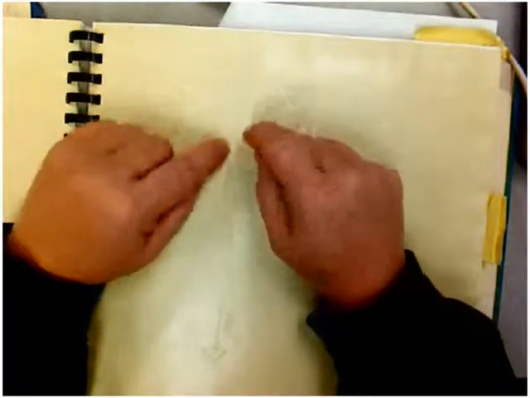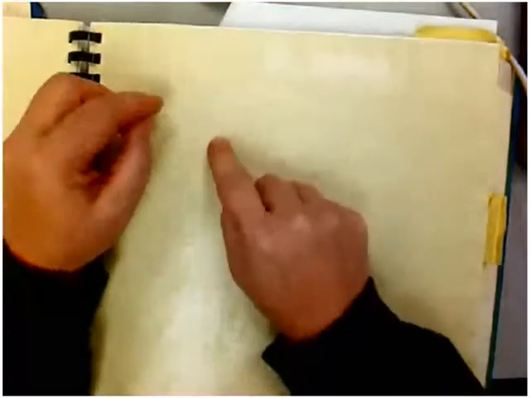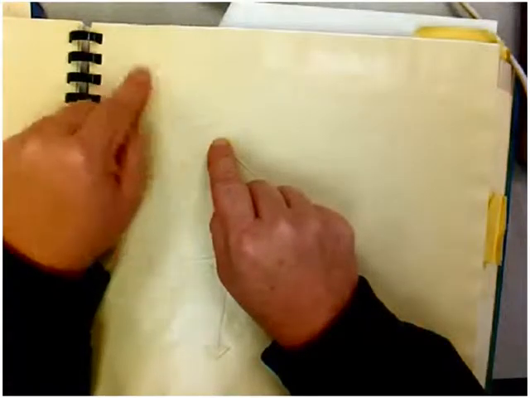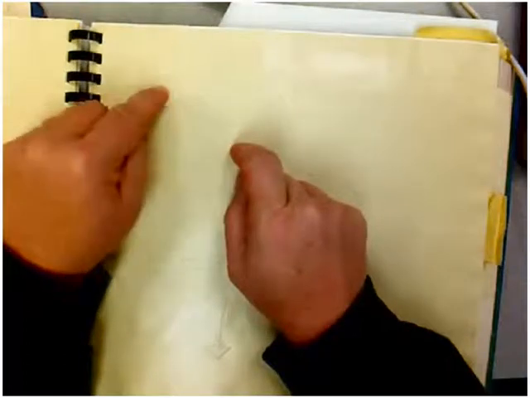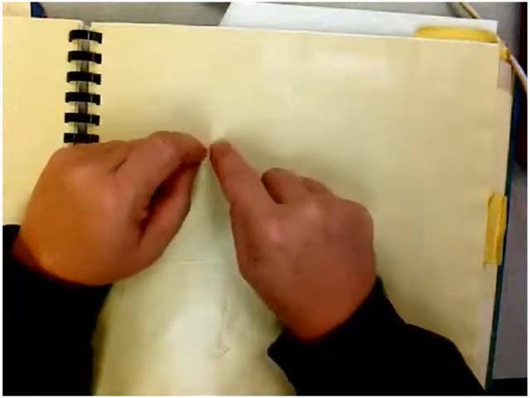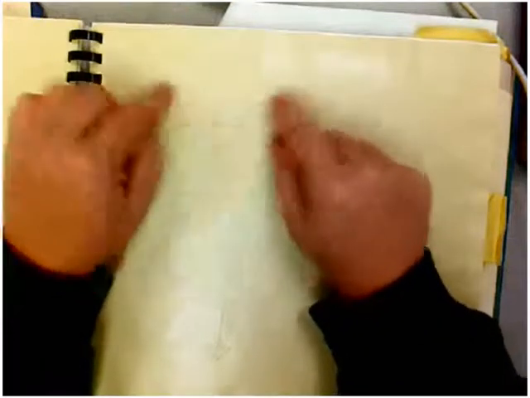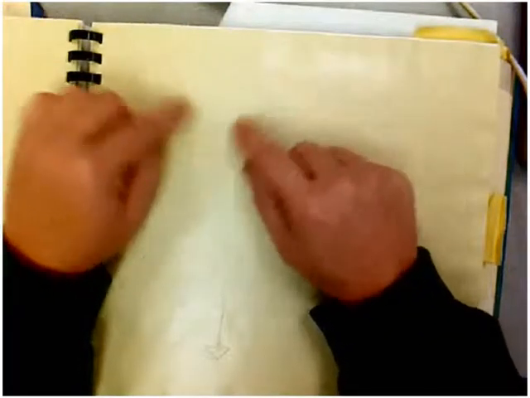Okay, so from our vertex right in the middle, let's pretend we're at a clock. We're going to follow our ray up till about the 11 o'clock position. There's one ray, 11 o'clock. Go back to your vertex and follow the ray up to about the 2 o'clock position or 1 o'clock position. All right, so about 10 and 2, really.